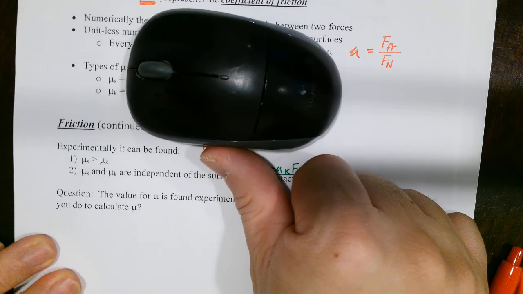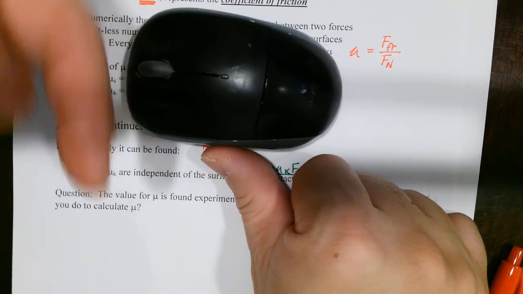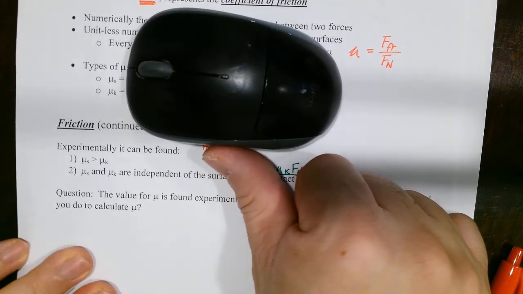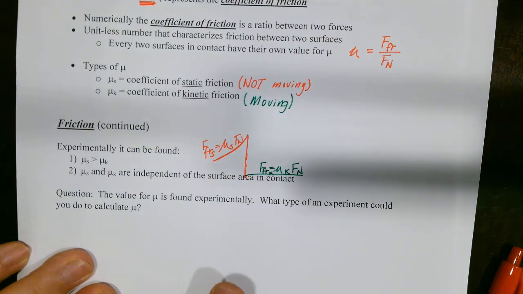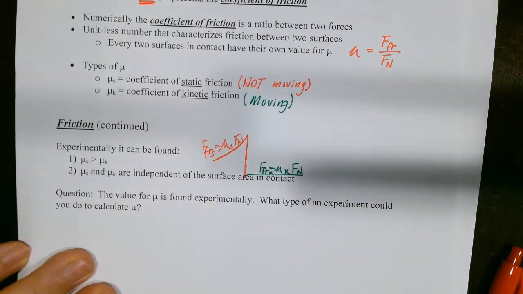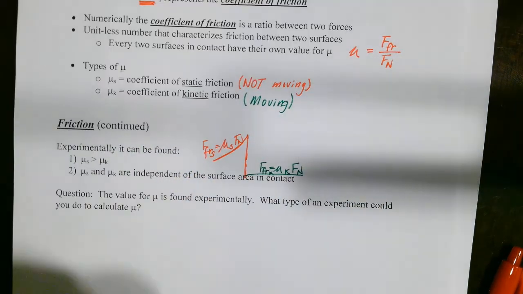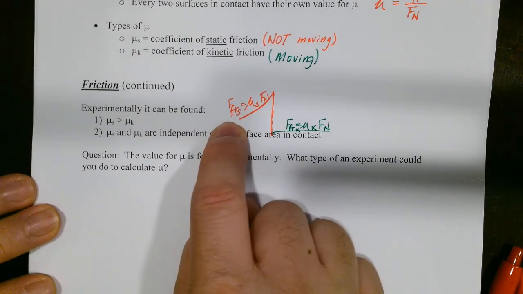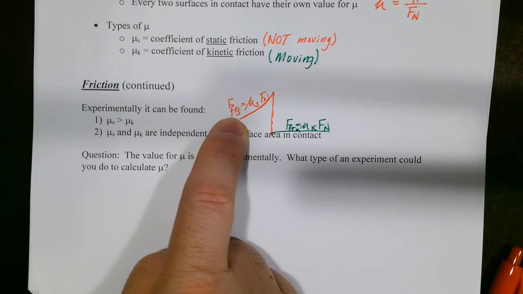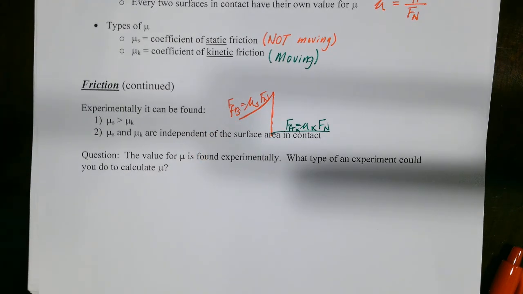Then as soon as this thing moves, as I apply 50 newtons of force, instead of 40 newtons of force holding it back, it'll be only 30 newtons of force resisting it. So the net force will now be 20 newtons that way. Okay, so it is very important to understand that static friction is definitely a reactive force.